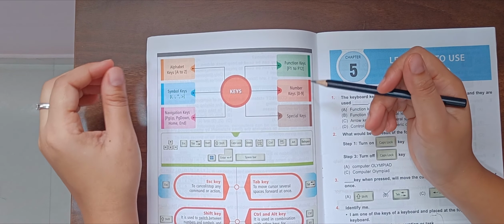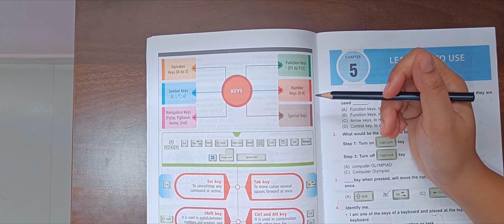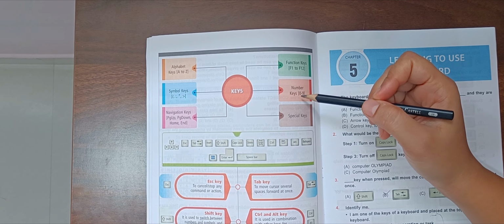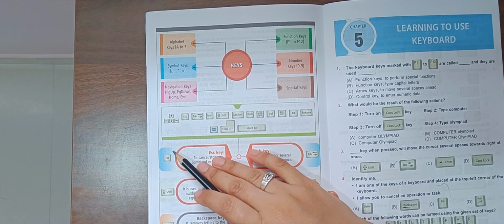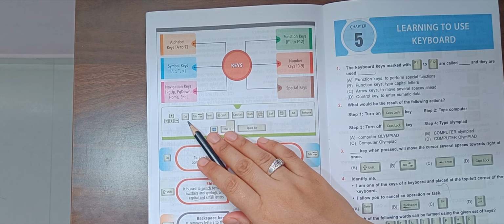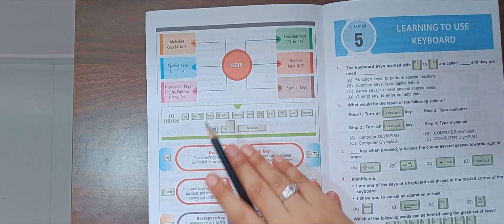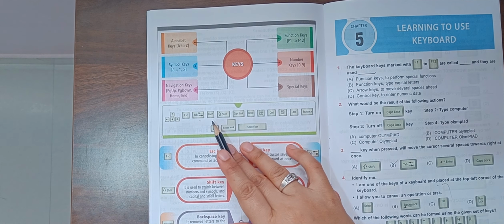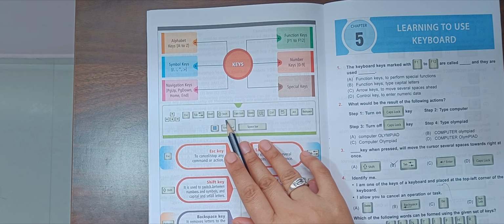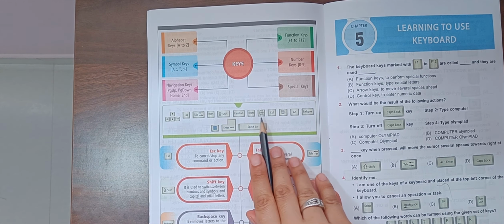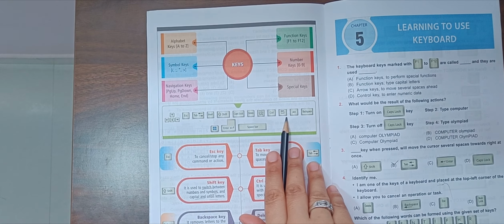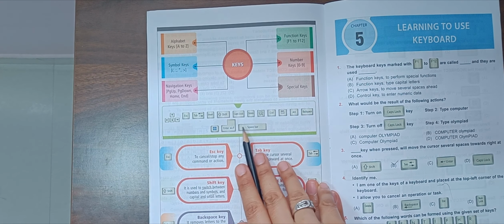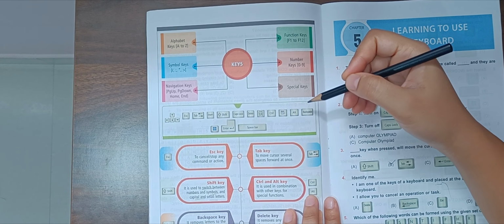Function keys that work with special functions. Number keys. And special keys: escape, tab for 5 spaces, insert, shift, caps lock, delete, print, control key, windows key, alt key, enter key, space bar key, backspace keys.